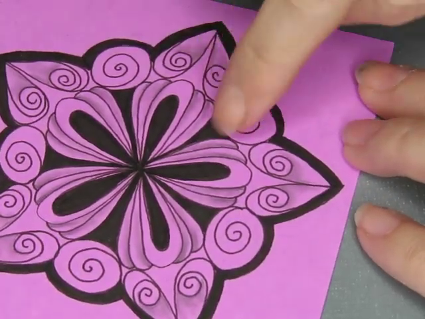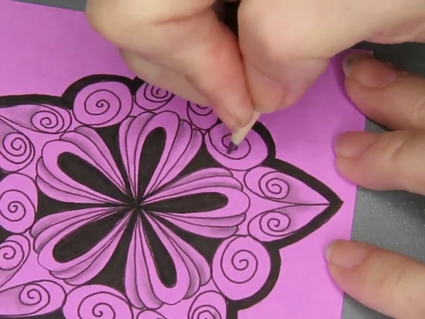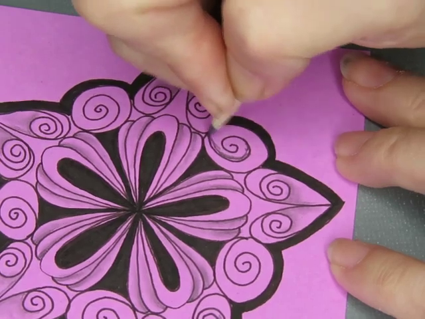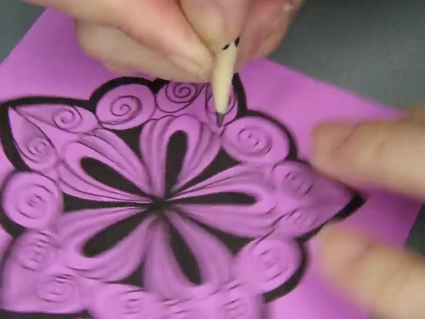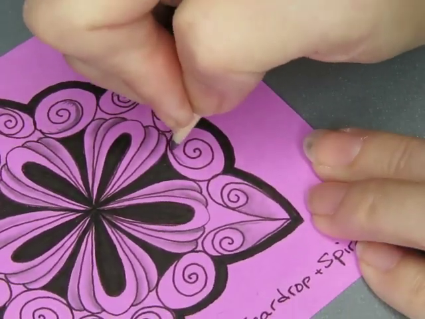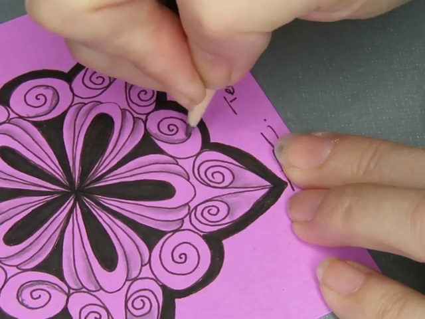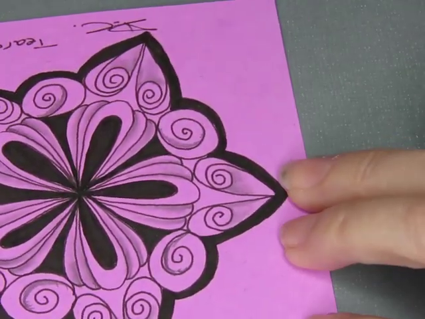This swirl needs something. Maybe in here, like that.